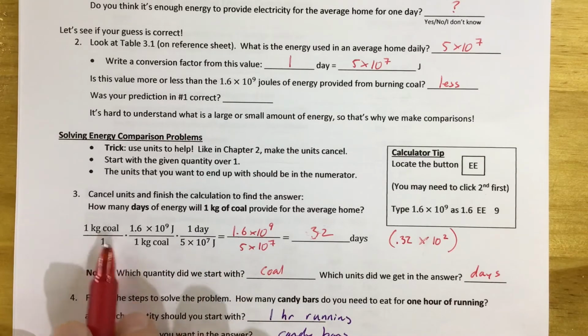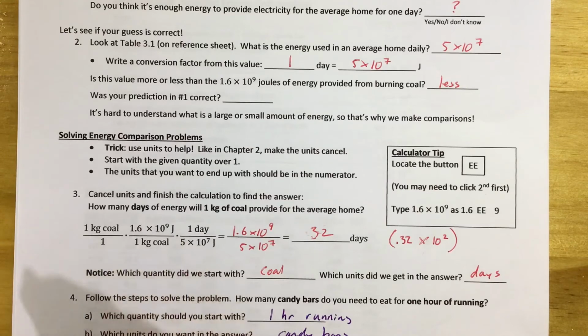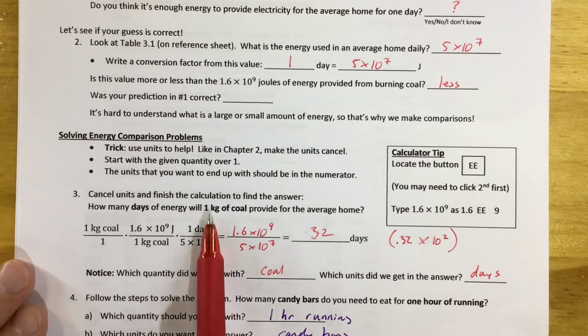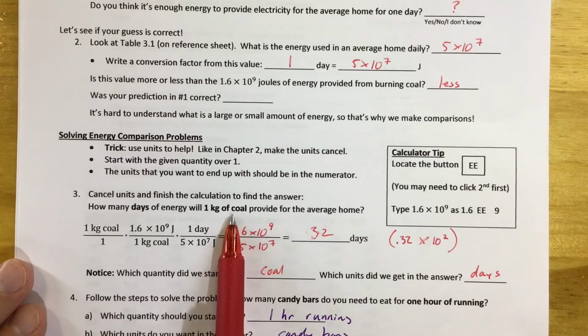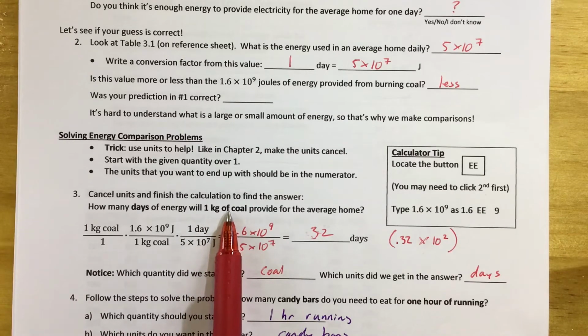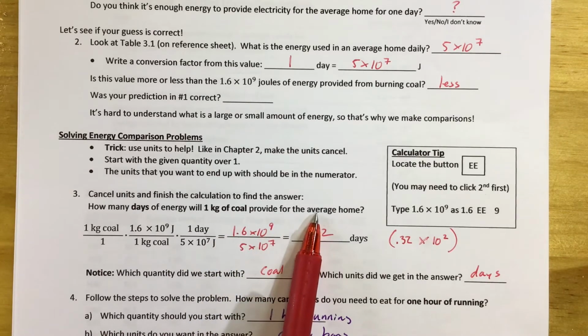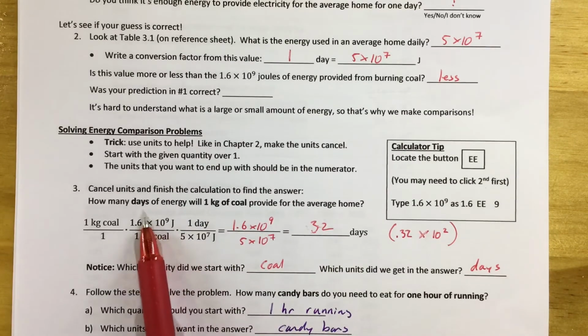Okay, what you have is a series of fractions that are going to multiply and then result in the answer that we want. So what we're starting with is going to be the 1 kilogram of coal. That's the beginning part. And then we're going to think about how much energy that we get from that kilogram of coal. We're then going to think about how much energy that we need for an average home, like daily, and then that will ultimately tell us how many days of energy that we get from that.